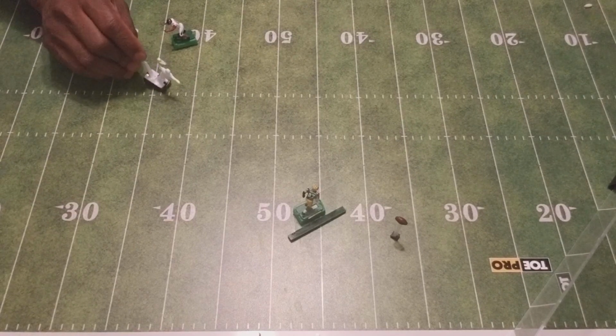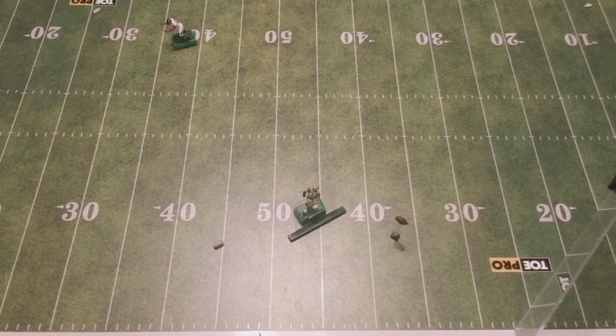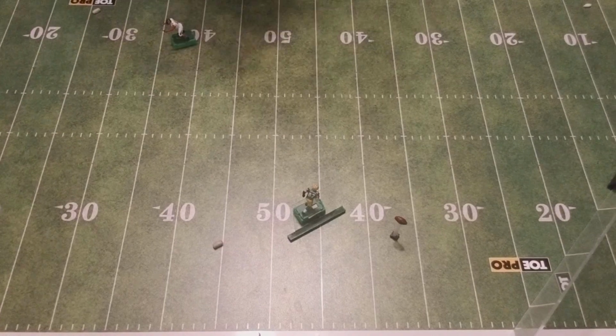Obviously, some of us that have been playing for a while shouldn't be awarded something like that, but for beginners. So I'll see what everybody thinks.